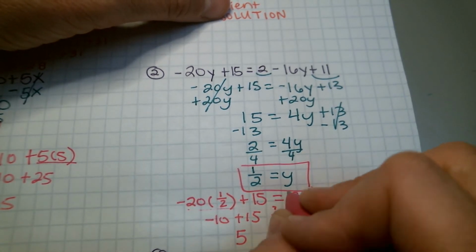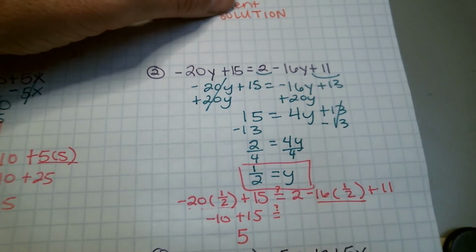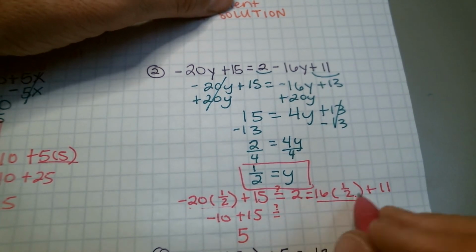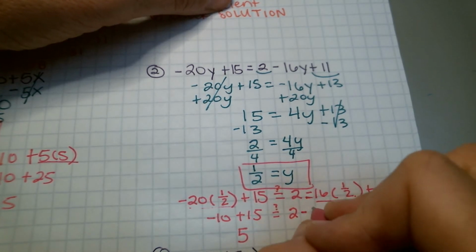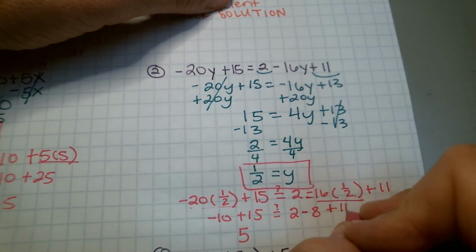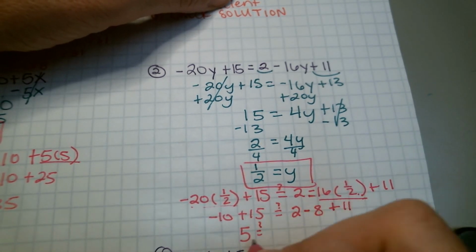And does that equal, well, we're going to multiply first here as well. Negative 16 times 1/2 is negative 8. So 2 minus 8 plus 11. And I want to know, does this equal 5?